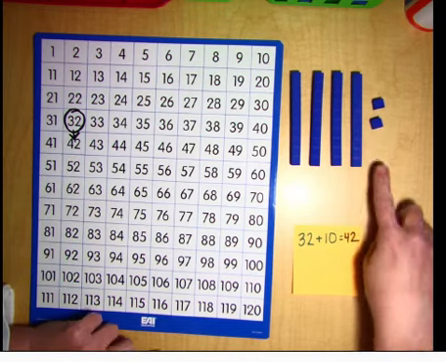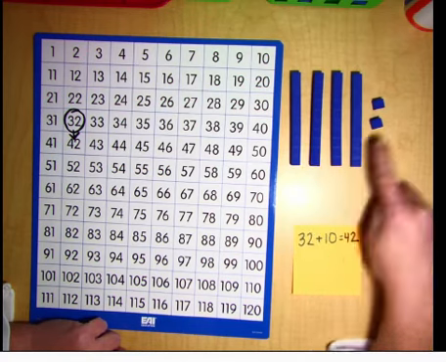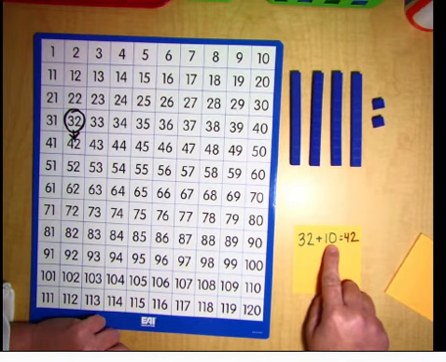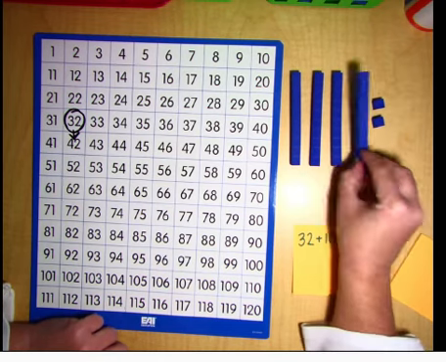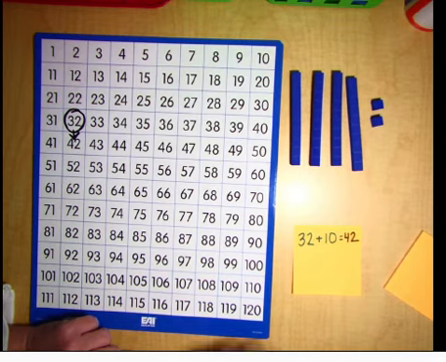So I want you to notice that the only thing that changed was the number of tens. The ones stayed exactly the same. See, there were no ones in the number 10 to add. We just have a 10, 0 ones. So that's why I just added a 10 stick. I didn't add any little 1 blocks. So let's step it on up.